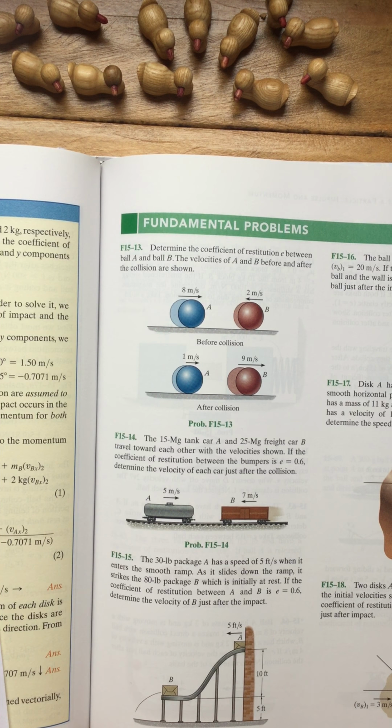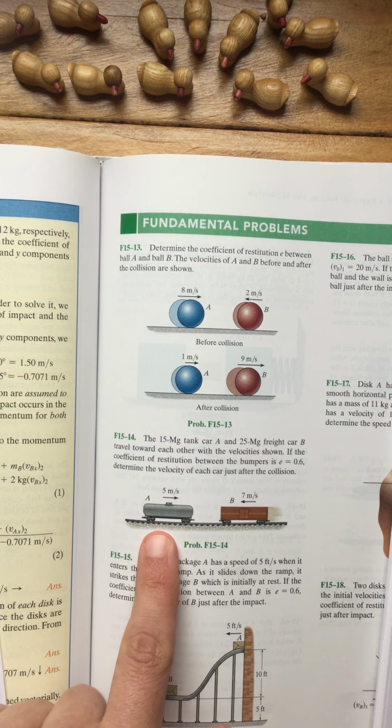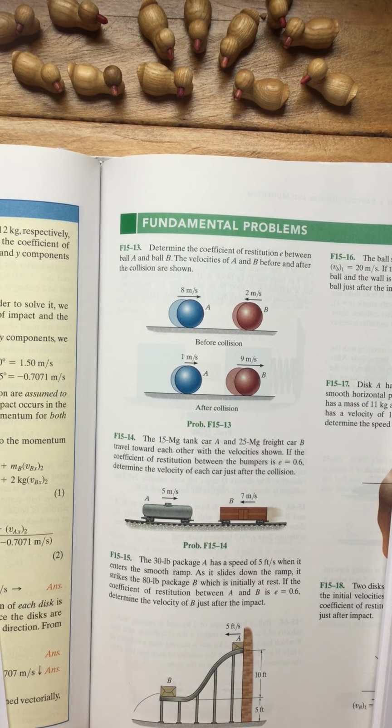This is fundamental problem 15-14. In this problem, we have a 15 megagram tank car and a 25 megagram freight car traveling towards each other with the velocity shown. This is car A, this is car B. If the coefficient of restitution between the bumpers is 0.6, determine the velocity of each car just after the collision.